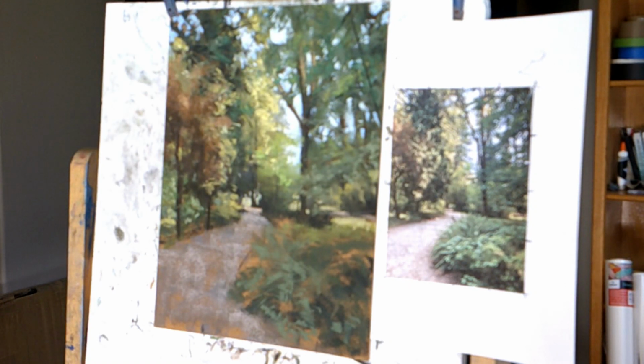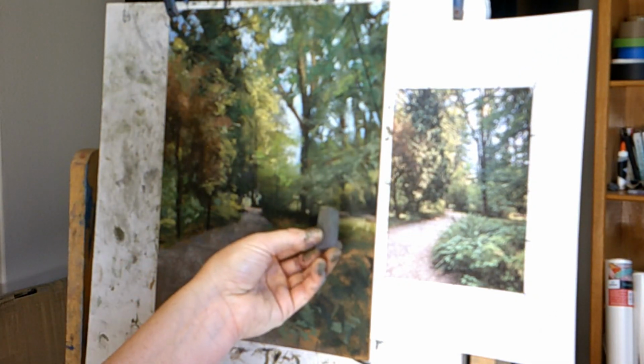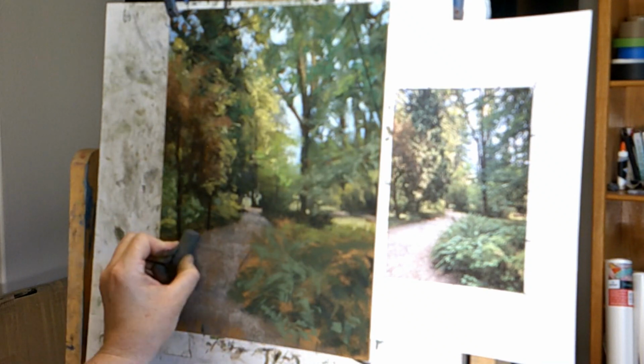And I'm going to start with my dark neutral. I'm actually going to come in with a little bit of this very dark neutral that I had put in.